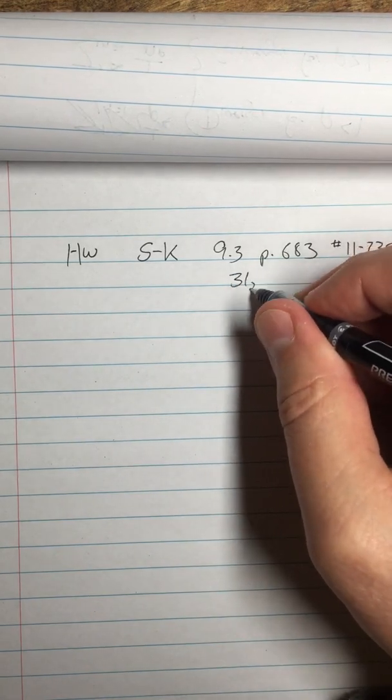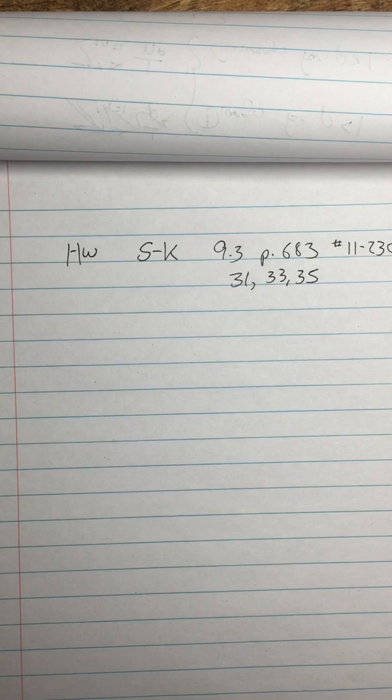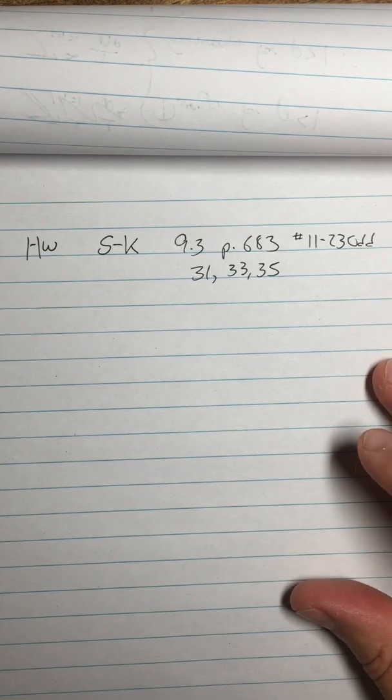Number 11 through 23 odd, and 31, 33, 35. Look at the examples I did, number 20 and 22 earlier, because that's basically all that these are. It's just using the integral test, okay? All right, there you go. That's the integral test. Woo!